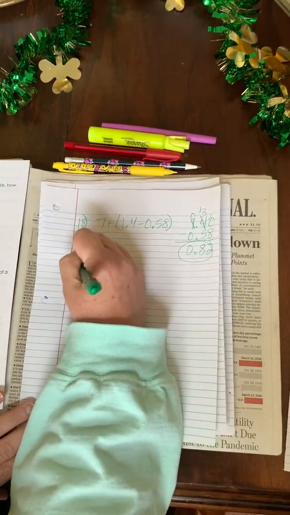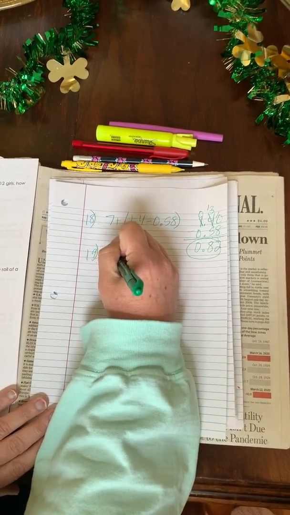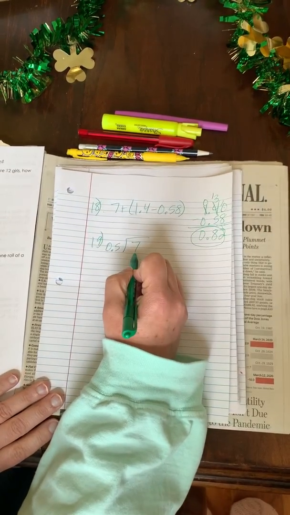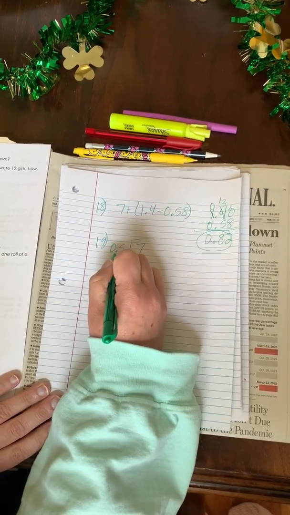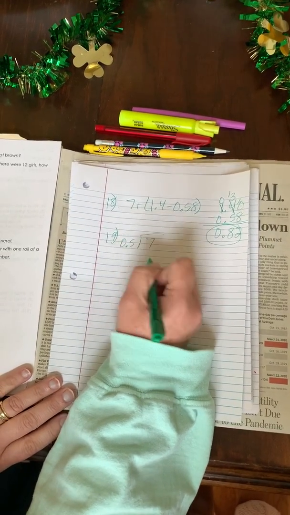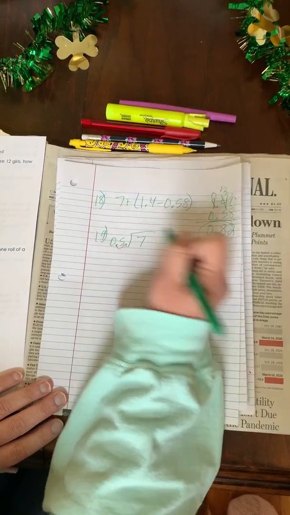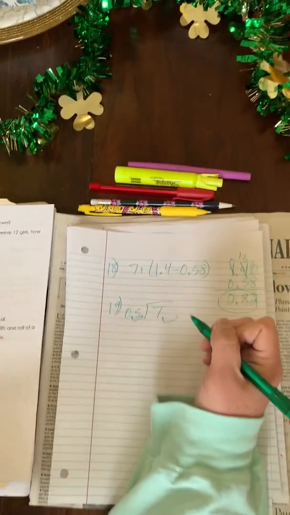All right, number 19, simplify. We've got 7 divided by 5/10. So we put the dividend in the box. And remember, we cannot have a divisor with a decimal in it. So we have to move that. If we move that, we have to put the decimal here and move that over here.